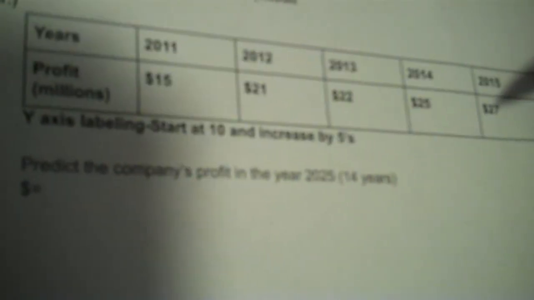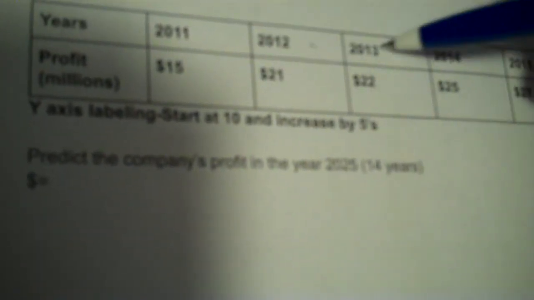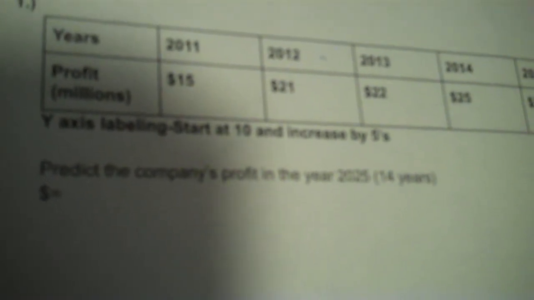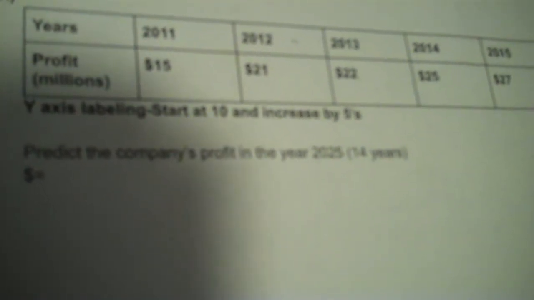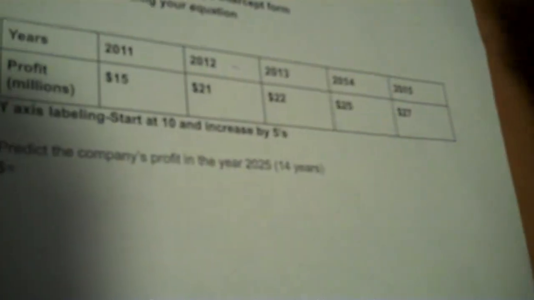Remember to put at the end on part C, put the 14 years in for x, okay? So 0, 1, 2, 3, 4. 14 goes in for x, not y, okay? You are solving for the y. That would go with the 14, okay?